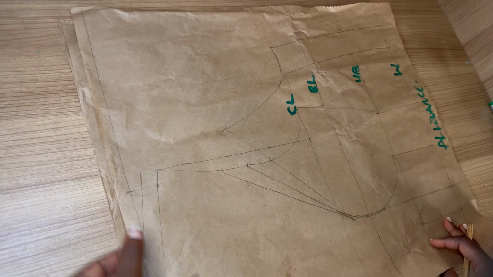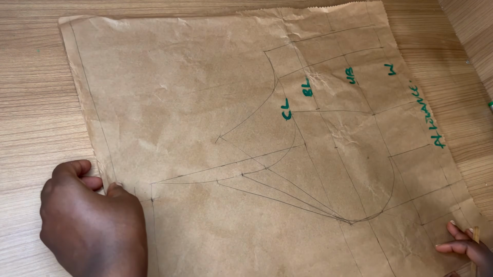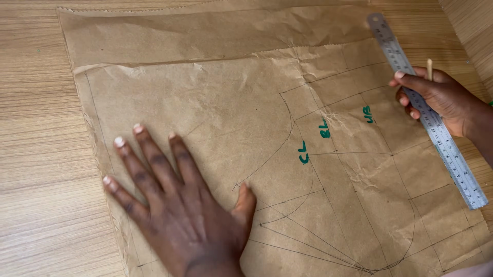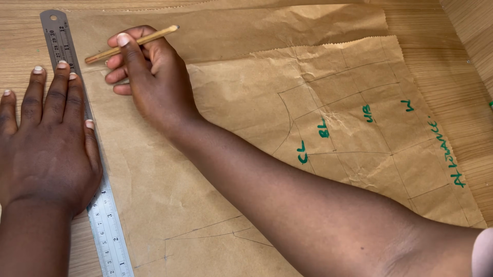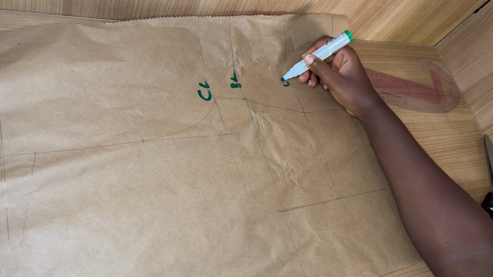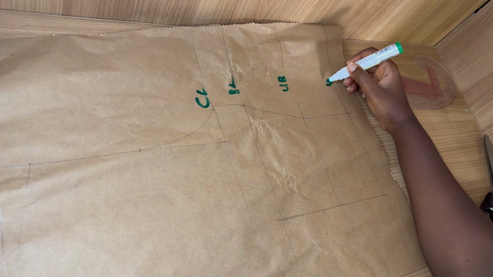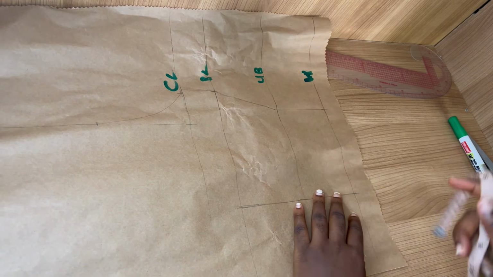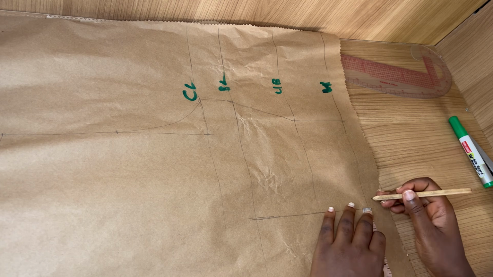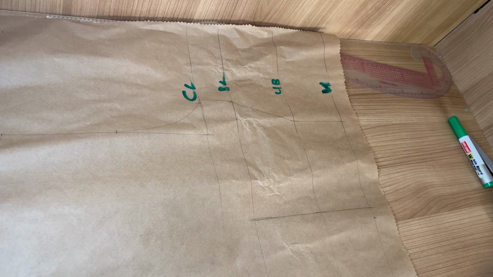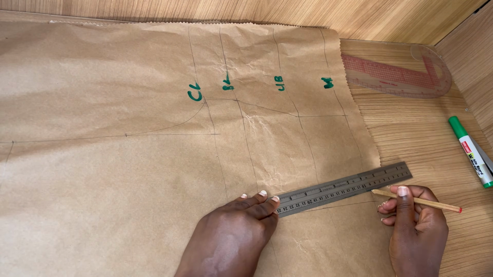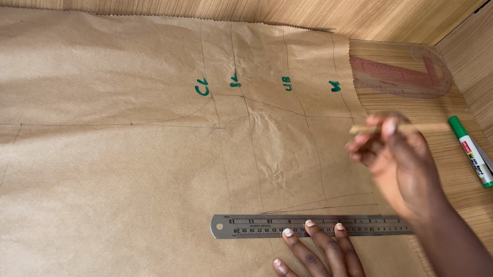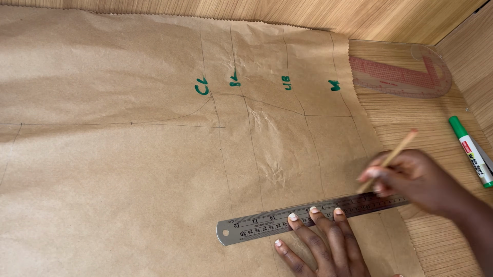What we need to do is to create the back pattern. So I'll place this and transfer all the lines onto the back pattern. Take note, the back paper is also on a fold, because the back of this dress will also have that cut behind. So I'll mark 1/2 inch. At the back, we're just creating a basic dart because there's no bust at the back. So I'll just connect that 1/2 inch to the bust point.